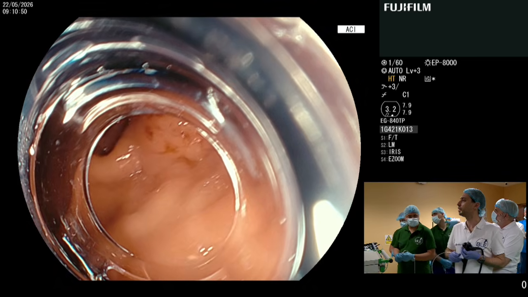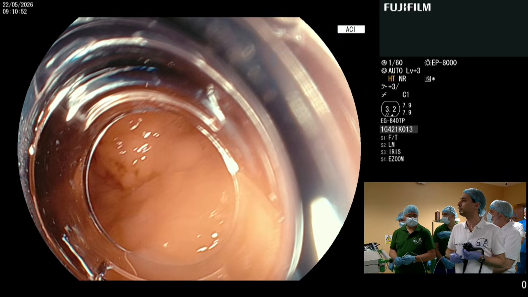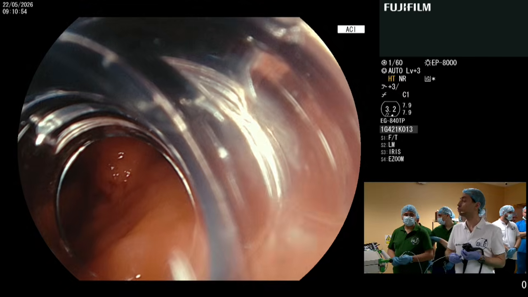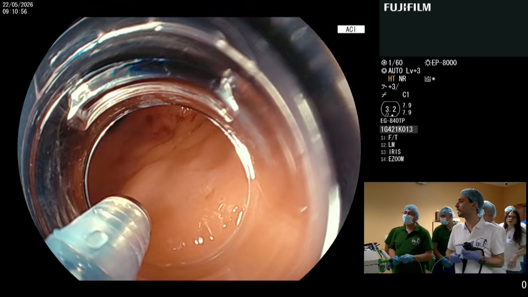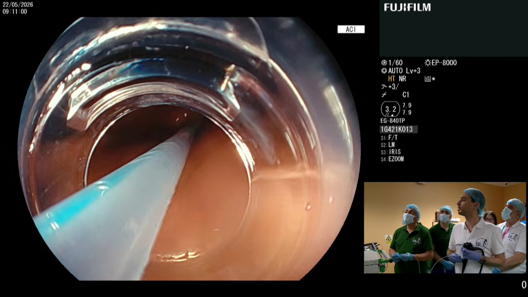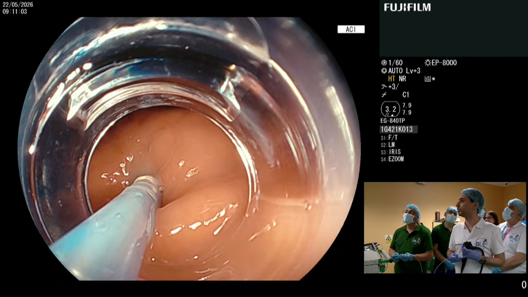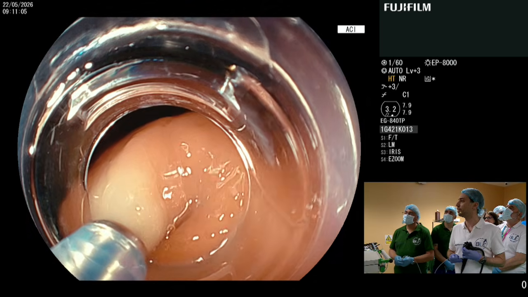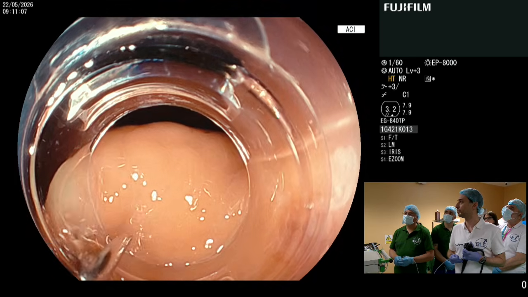Georgios, can you hear us? Yes, I can. Morning, this is Pavel. Good morning. Nice case. Quick question. What is the value of endoscopic ultrasound in determining the layer of the lesion? How reliable is it in the stomach for this size of lesion?